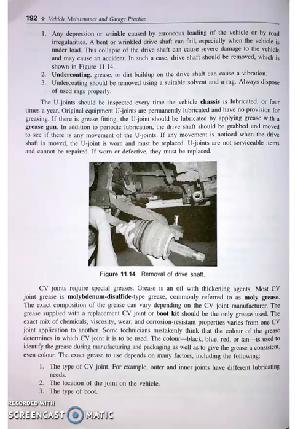The exact composition of the grease can vary depending on the CV joint's manufacturer. The grease supplied with a replacement CV joint or boot kit should be the only grease used. The exact grease to use depends on many factors. Number one is the type of the CV joint. Next is the location of the joint on the vehicle, and number three, the type of the boot.